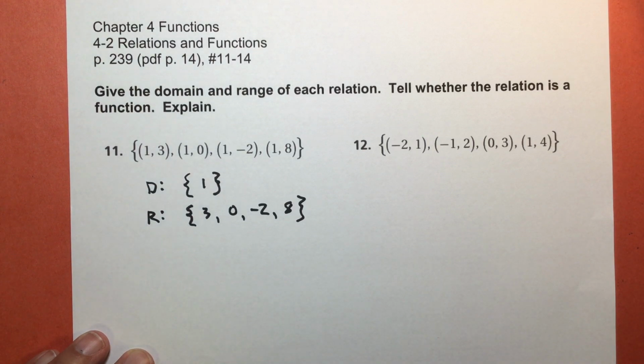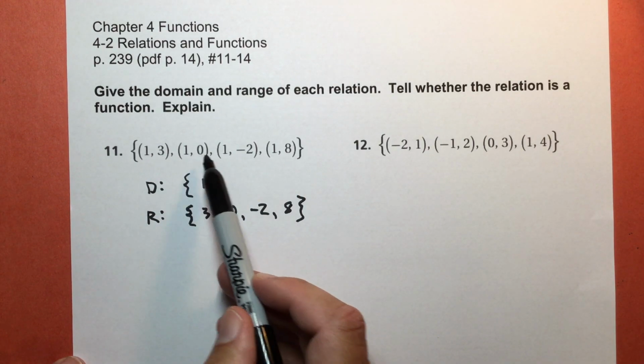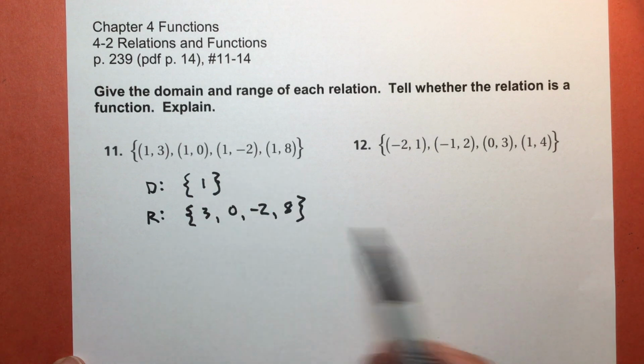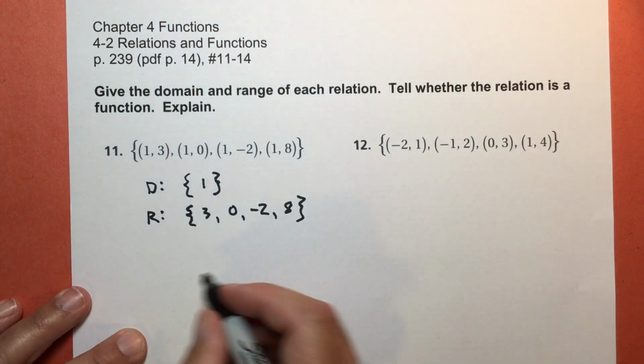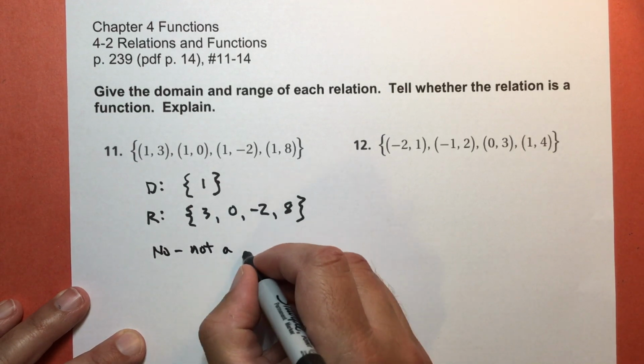If I did that in class, I'd try to have a little fun with it, but it gets to the point where it's like, well, that's not fair. We don't know which one you pick. And that's the whole point. I don't know where the 1 goes. Does it go with the 3? The 0, the -2, the 8? We don't know who it's paired up to. So we say, no, this is not a function.